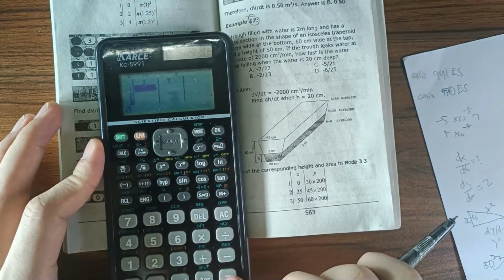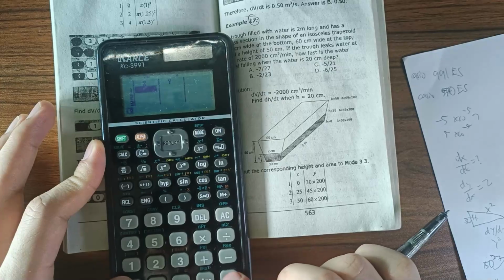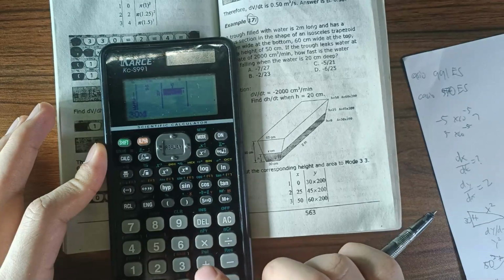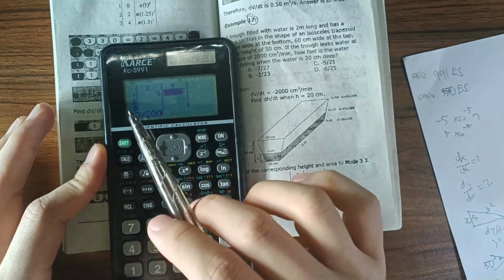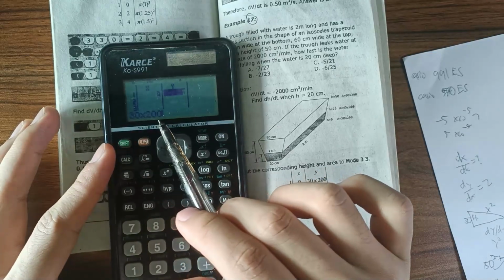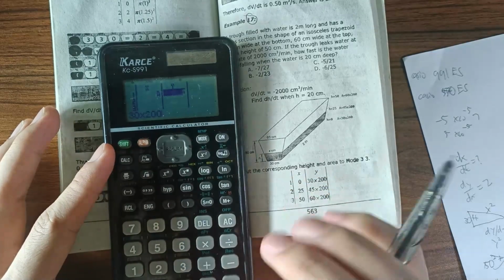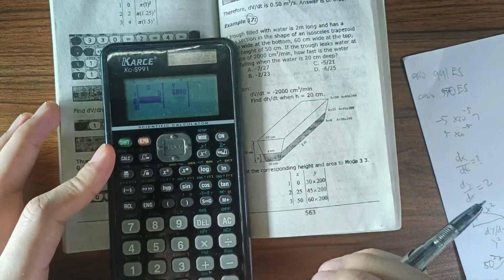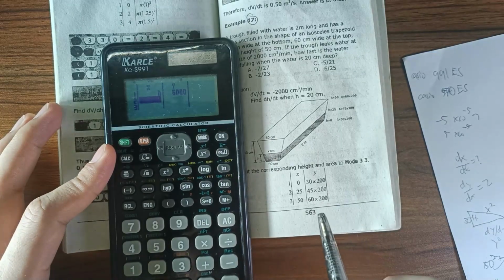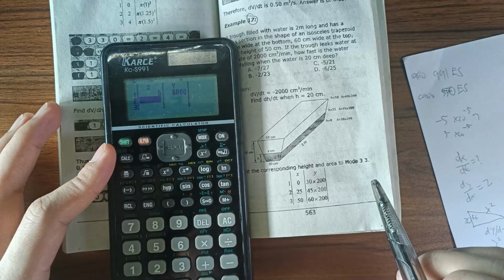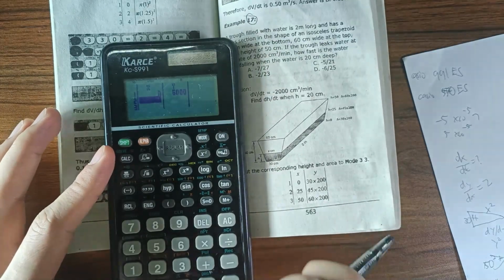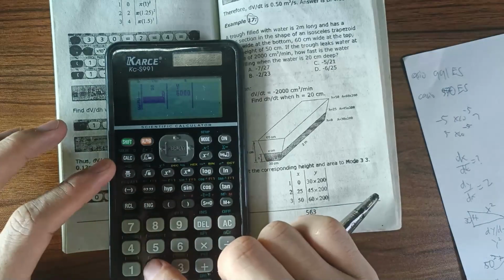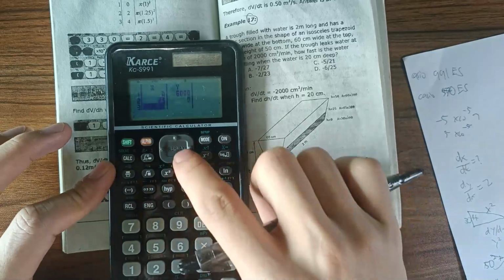So 0 height is equal to 30 times 200, 30 centimeters times 200, meaning that's 2 meters, equals. Then 25, because the average of 0 and 50 is 25. We're trying to compute the middle ground of 0 and 50, that's 25.